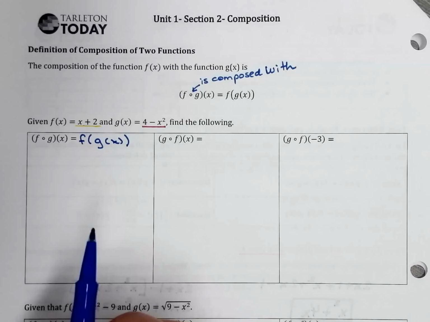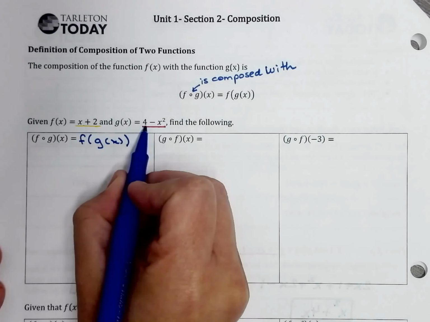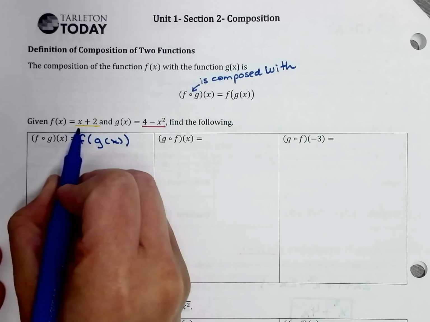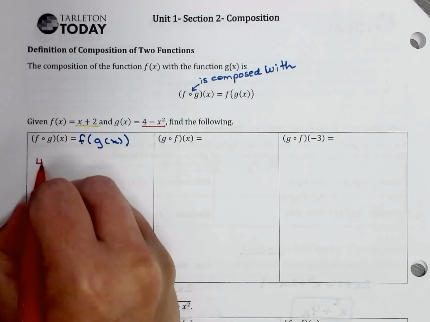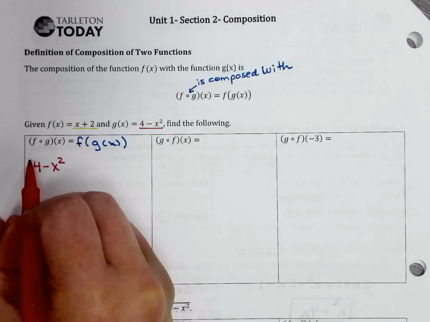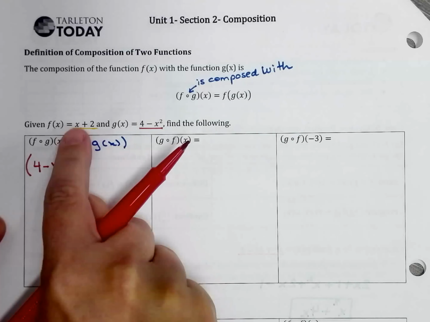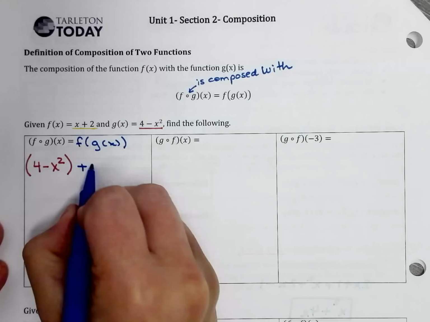So that means you're going to plug in 4 minus X squared into this X. So I'm going to color code this for you. 4 minus X squared, that's your X. That's this X right here, plus 2.